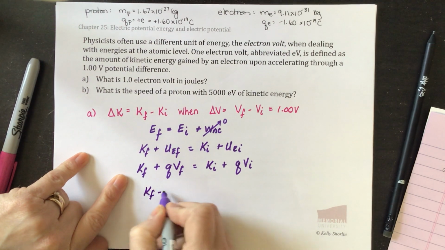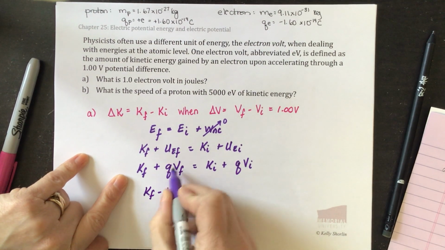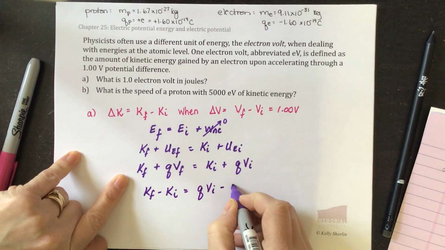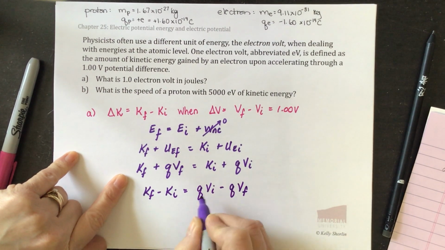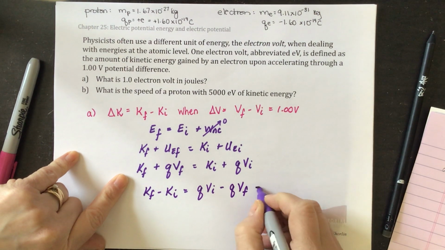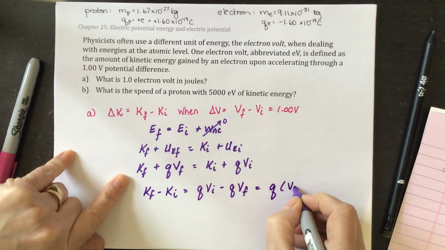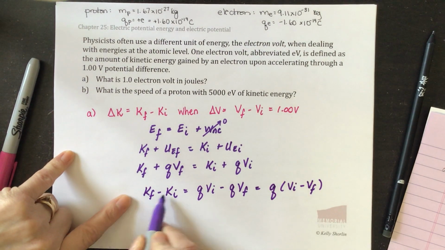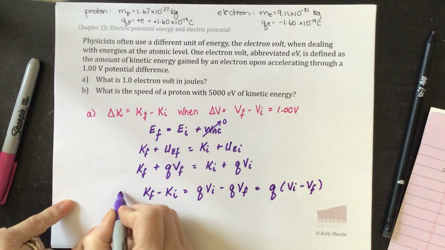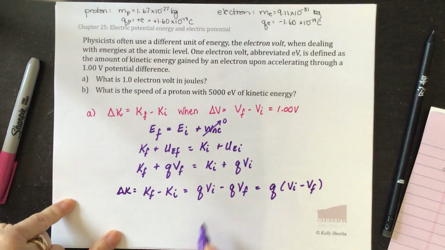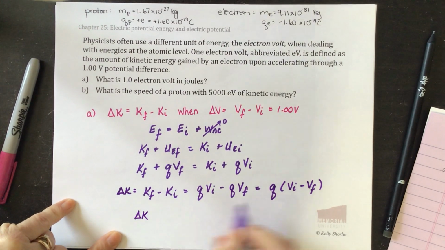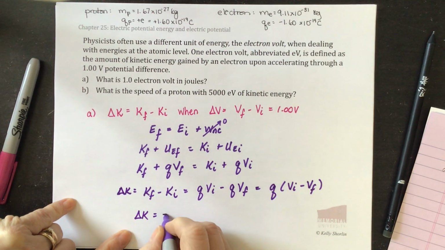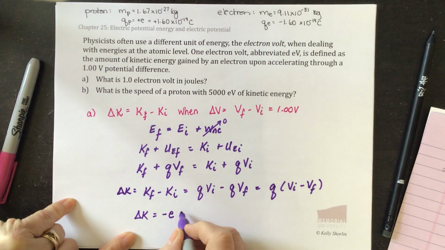So Kf minus Ki, and I'll bring my QVF to the other side, is QVI minus QVF. I could take my Q outside if I wish. And over here I see that I have Kf minus Ki, which is what I was trying to find. That's my delta K. So delta K is my charge. Remember, the charge on an electron is negative of the fundamental charge.